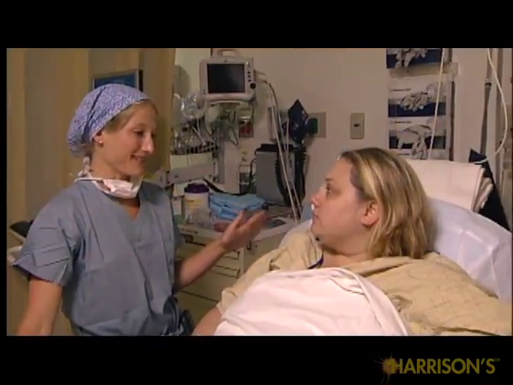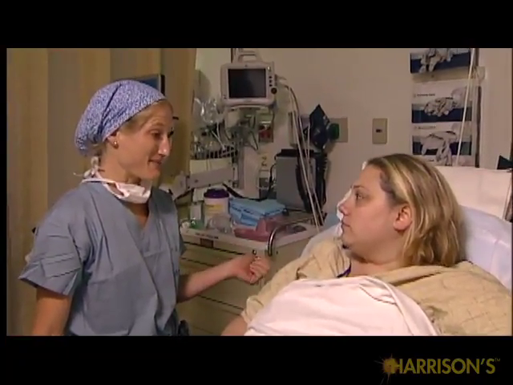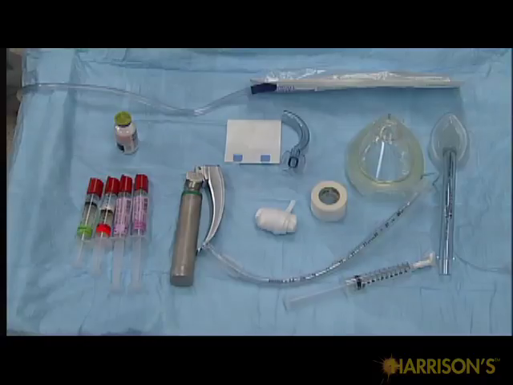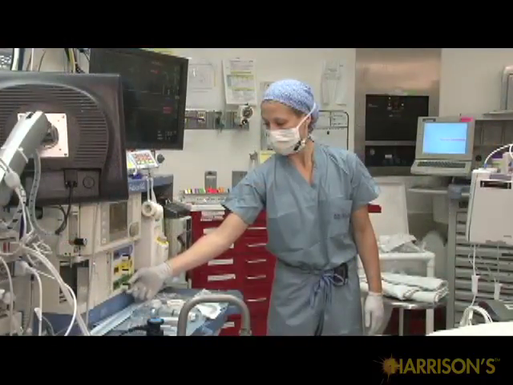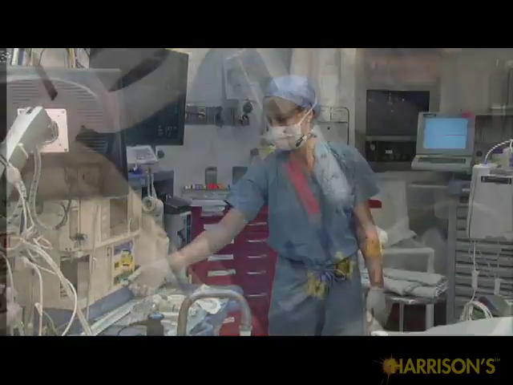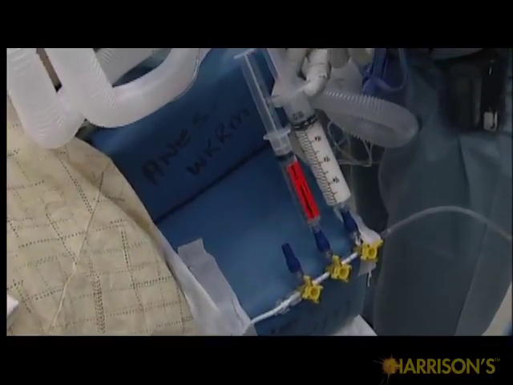To review, critical steps for endotracheal intubation are the following. Elicit key features of the history and physical that may predict difficult ventilation or intubation. Assemble equipment. Position patient properly. Pre-oxygenate with 100% inspired oxygen. In conscious patients, administer an induction and paralytic agent.